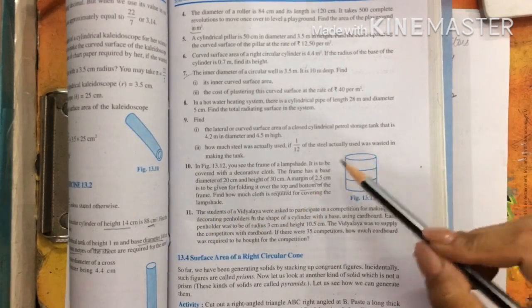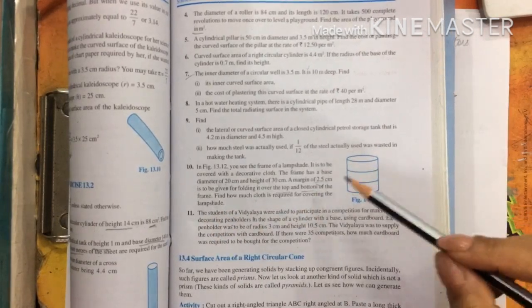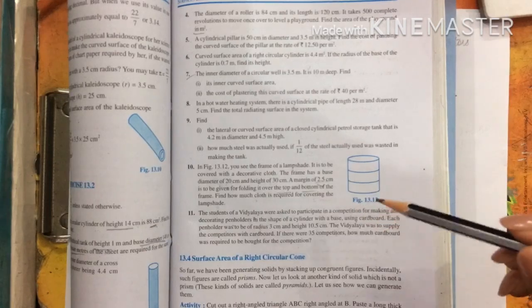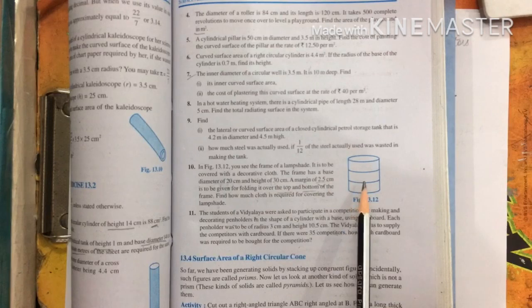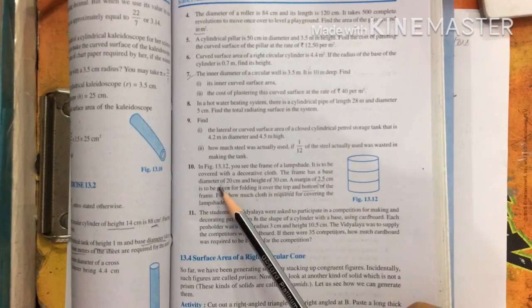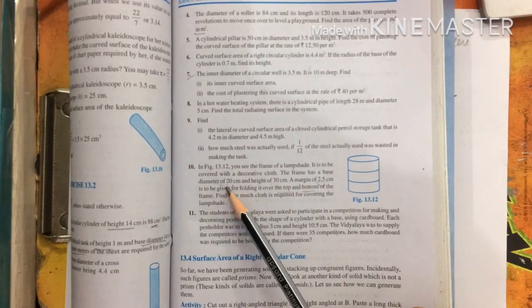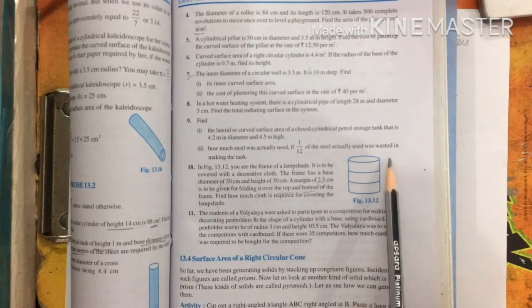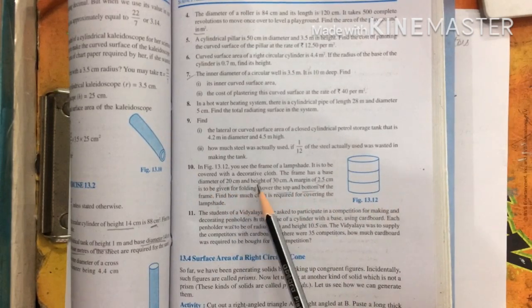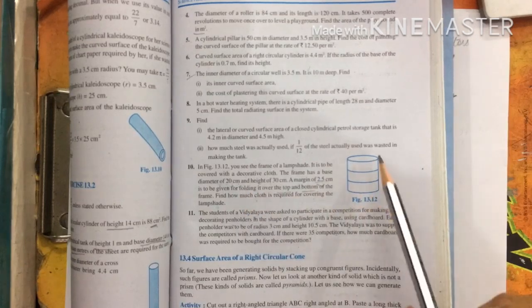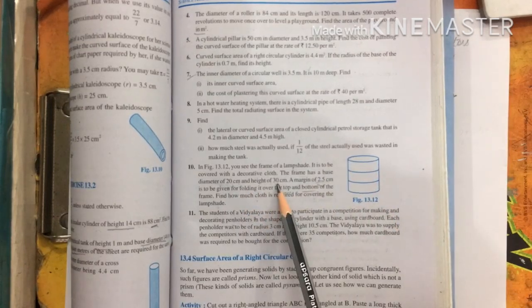So this is the lampshade given. The lampshade is the covering of the lamp inside which there is the light bulb. The shape of this lampshade is cylindrical. The size for the lampshade is given. The base diameter is 20 centimeters. So the circles on the top and the bottom, they have a diameter of 20 centimeters. Height of this frame is 30 centimeters.